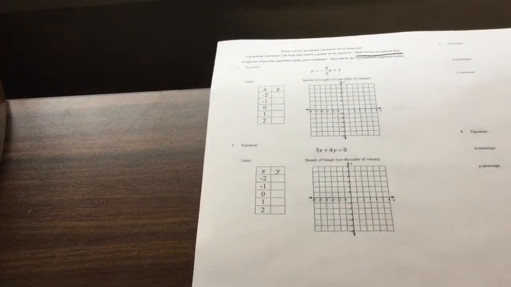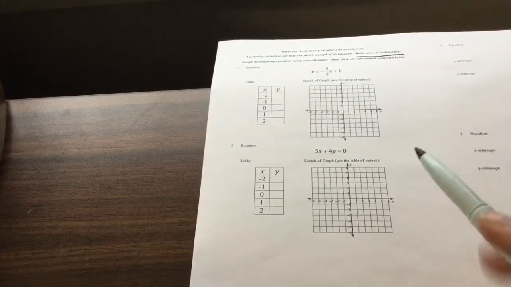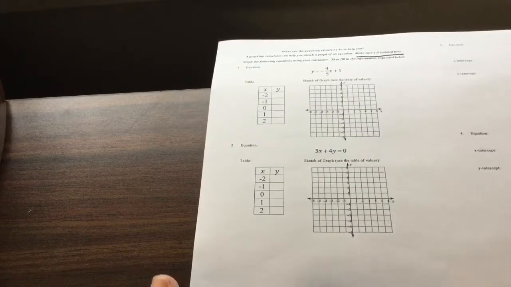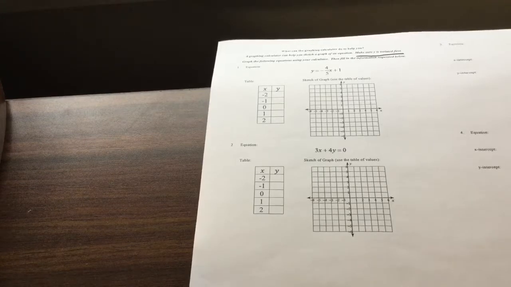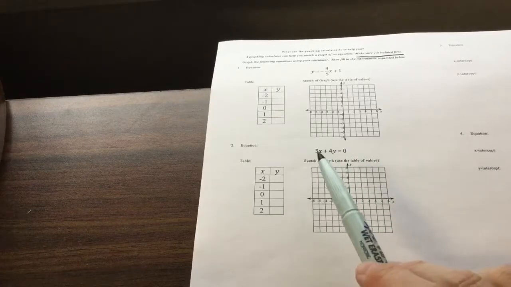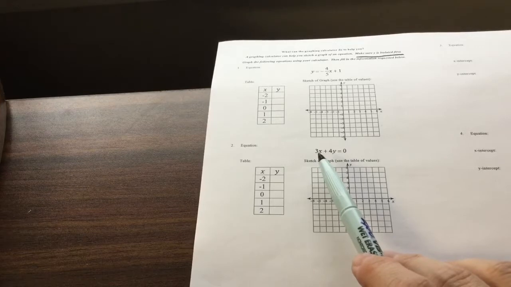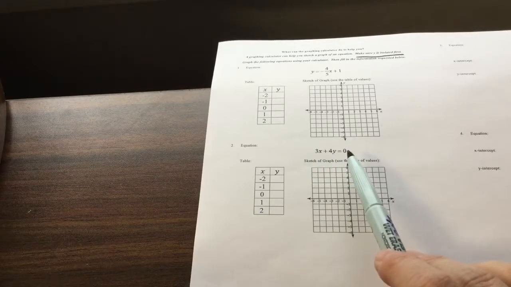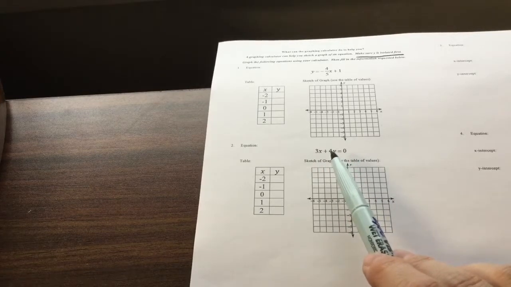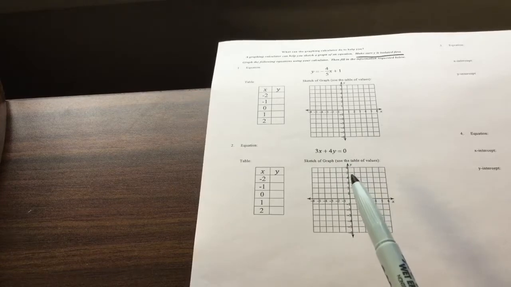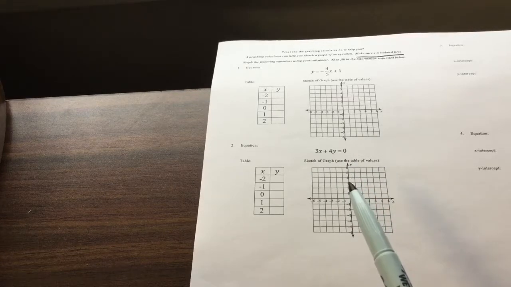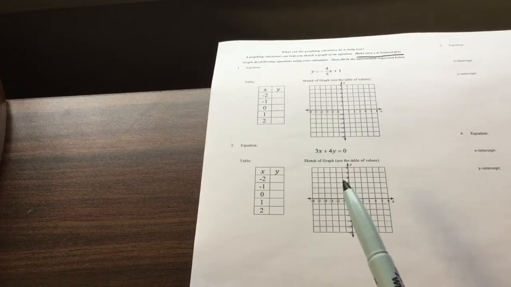I would like to go over number 2 here because y is not isolated, and so I want to review that process. In order to isolate y, this 3x needs to move to the other side of the equal sign, and so does the 4. And remember, when we're trying to isolate a variable, we undo the operations that are happening to that variable.